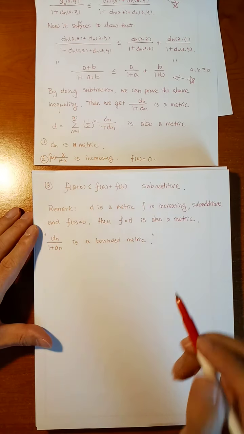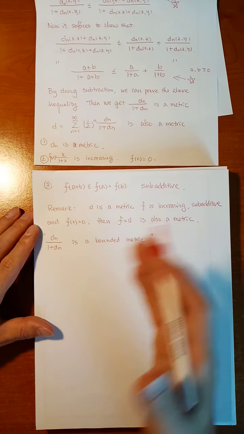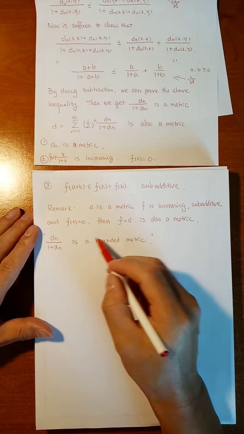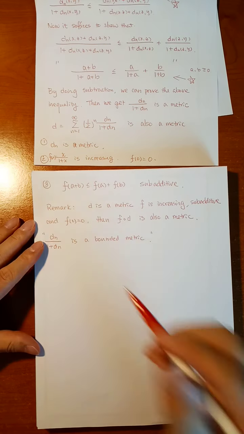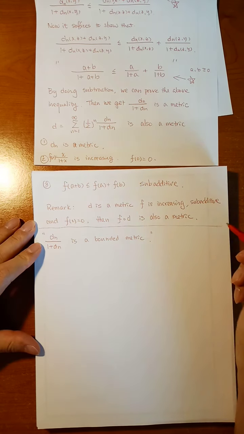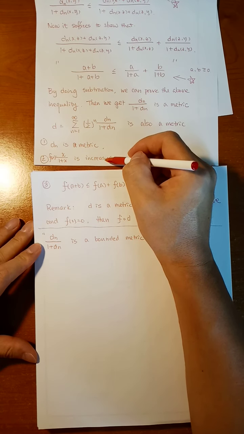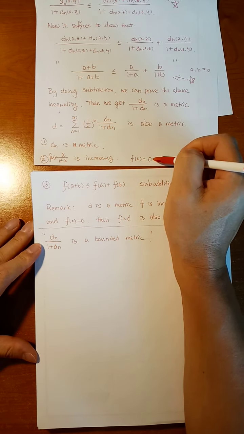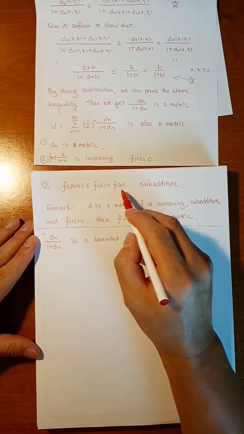You will get a bounded metric. It defines the same topology, but it's bounded. So for some applications, you need this property. Increasing is easy to understand. f(0) is understood. Subadditive: what kind of function is subadditive?